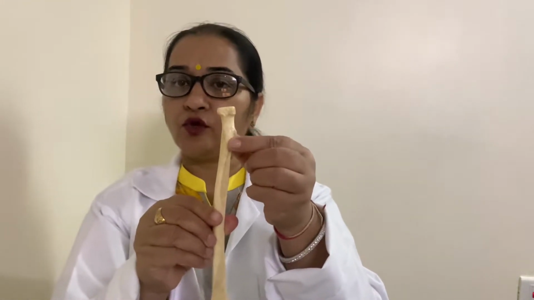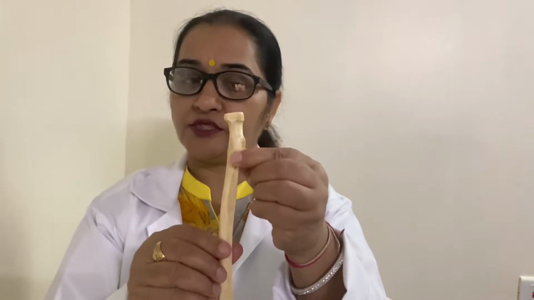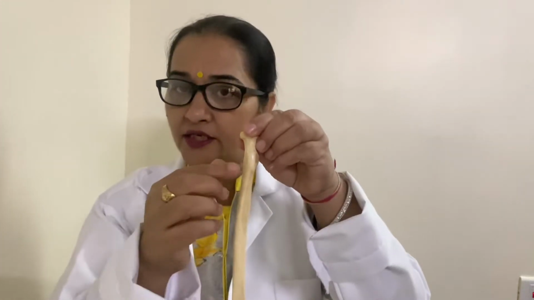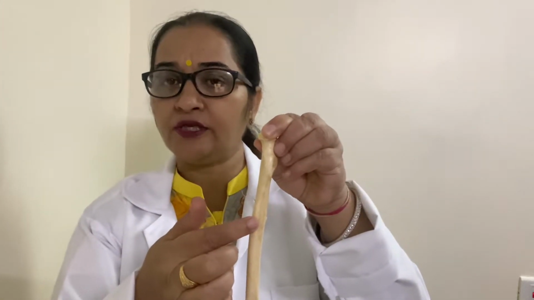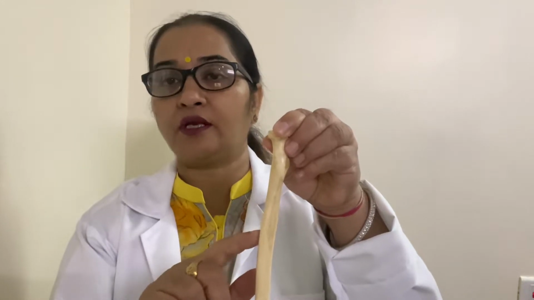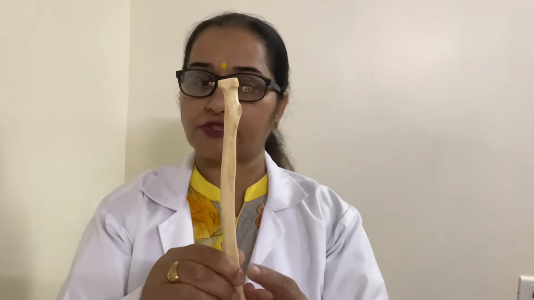The upper end of these three borders is from the radial tuberosity. The anterior border and posterior border, in the upper portion they are oblique, and they are called the anterior oblique line and posterior oblique line respectively. Now this medial border is the sharpest one, which is called the interosseous border.